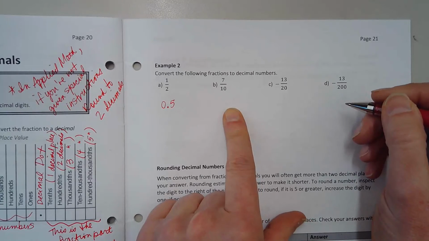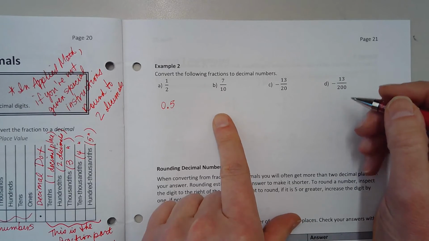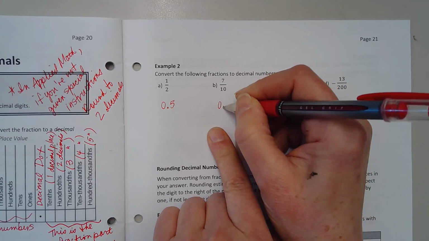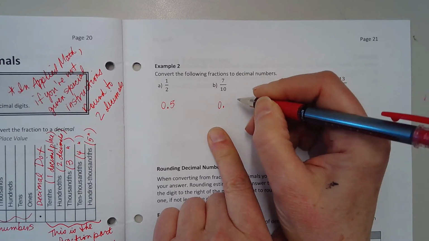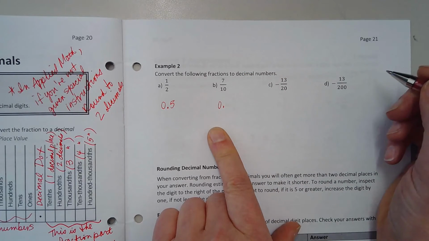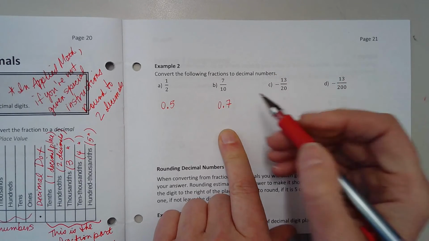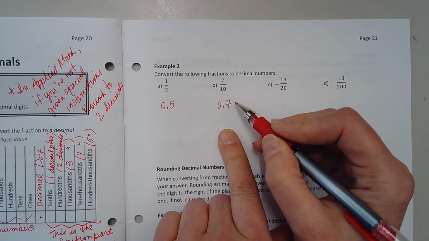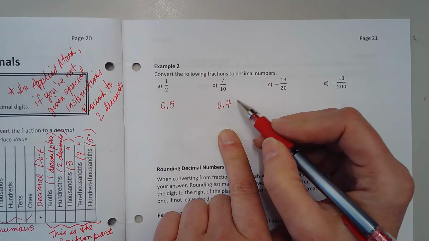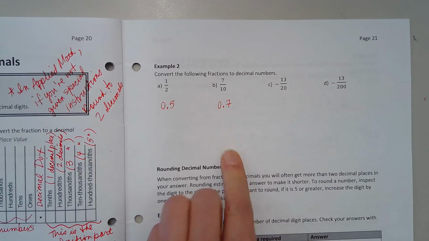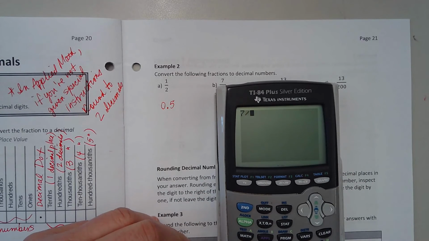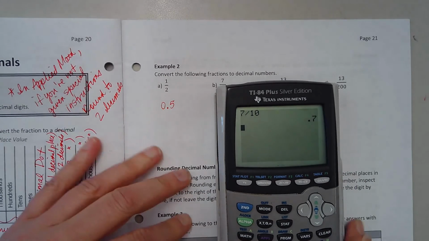How about 7/10? Do you know that one? 70 over 100? Sure, but what's 70 over 100 then as a decimal? 0.7, right? Now, these end up just being nice terminating decimals, right? 7 divided by 10. So I'm just going to leave that as 0.7.